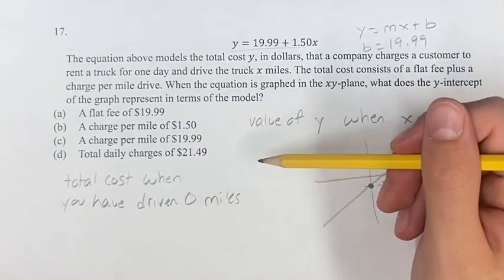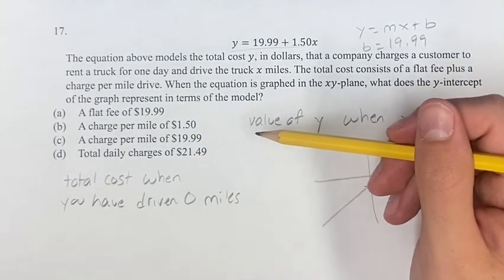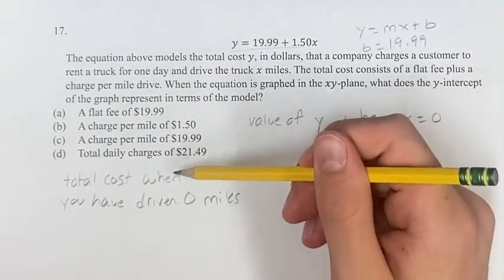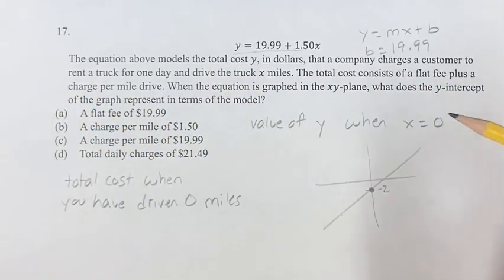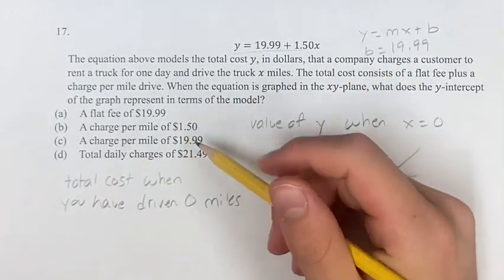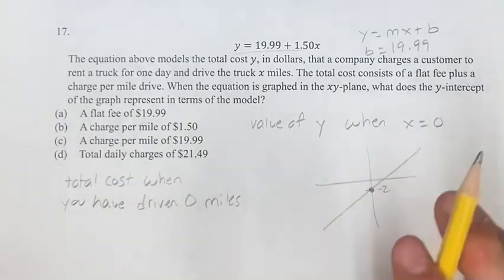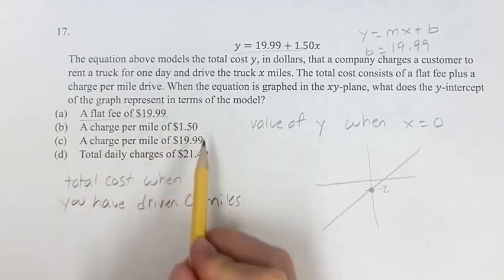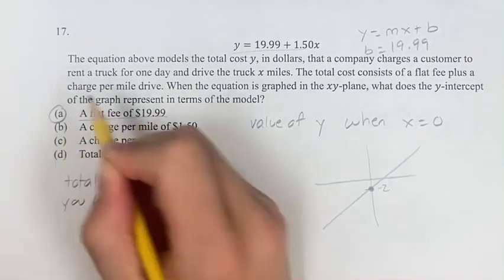Until we look at our answers and we see that a flat fee of $19.99, well, that would be the cost when you haven't driven it yet, right? Just to rent the truck, you have to pay $19.99 at first when you've driven 0 miles. Then after that, you have to pay more for driving the truck x miles. But you have a flat fee of $19.99 after 0 miles, which means A is going to be your final answer.